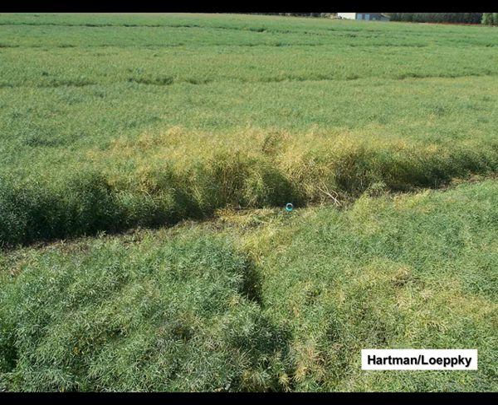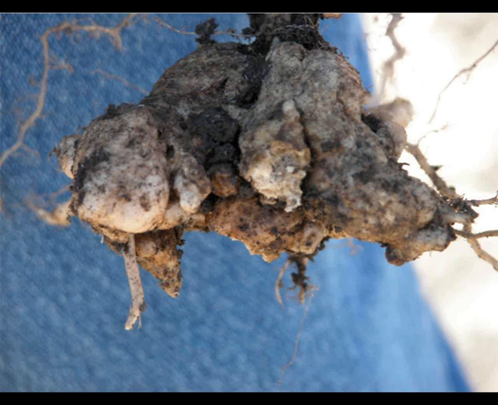clubroot. So if you go into the crop and you see symptoms like that, always, no matter whether it's canola or cereals, dig the plants up. Have a look at what's happening to that root system. Here's a nice big ugly gall of clubroot.